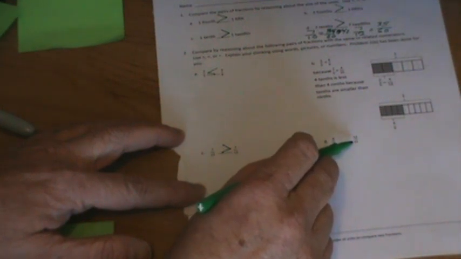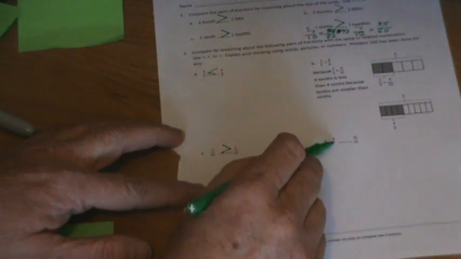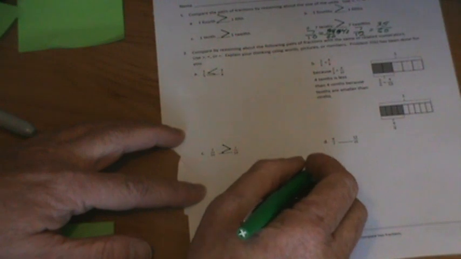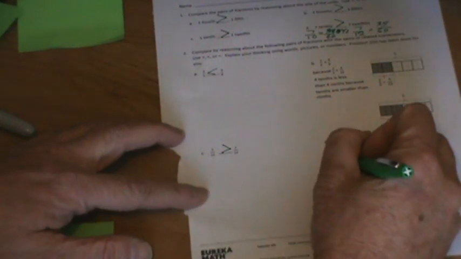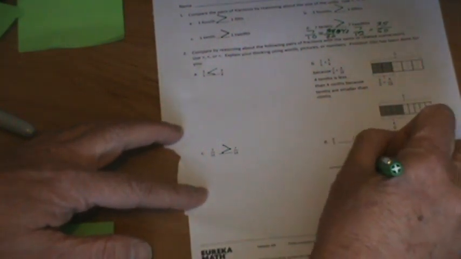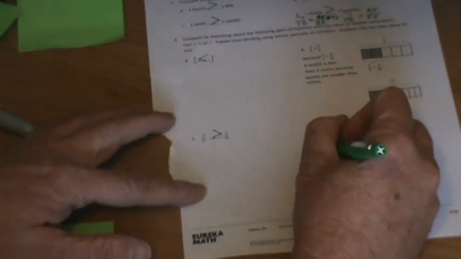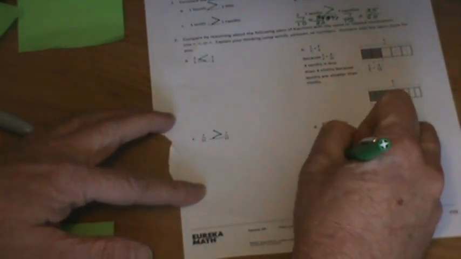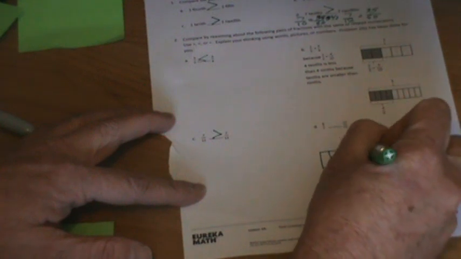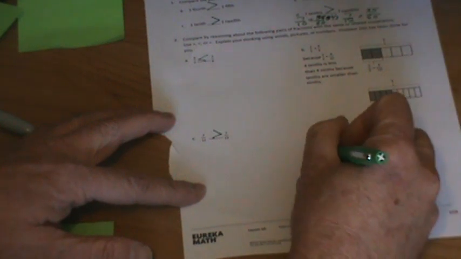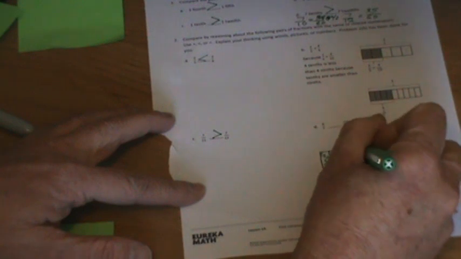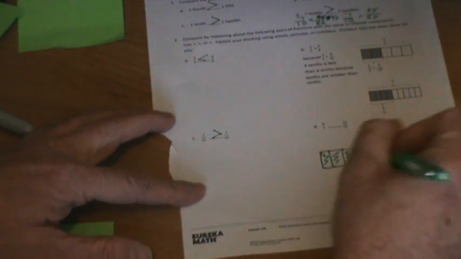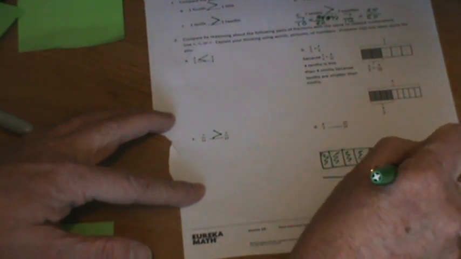This one, let's think about that. 15ths are smaller. We have 12/15ths and we have 6/7ths. So 7ths are a larger unit. Let's go ahead and make a picture of this. And we're going to make 6/7ths. 1, 2, 3, 4, 5, 6, and 7. So there's 6/7ths, and then we're going to make 11/15ths.